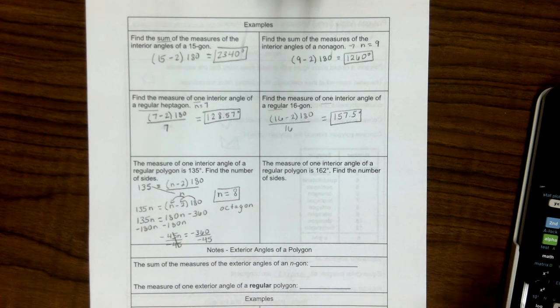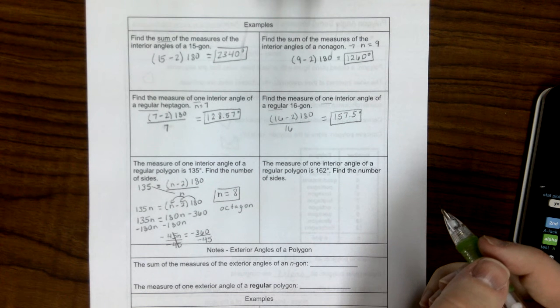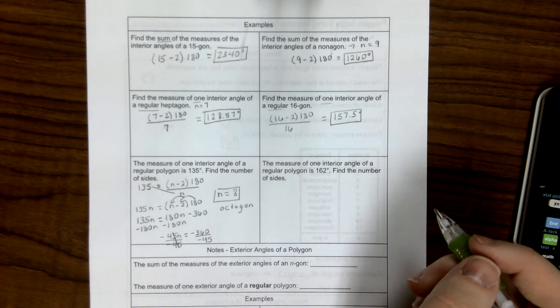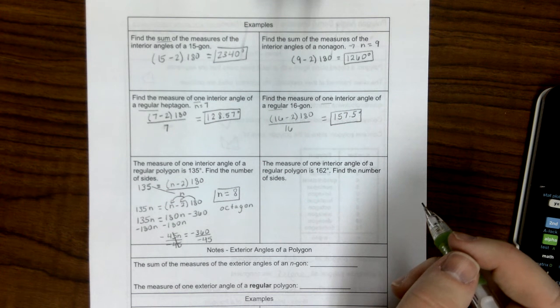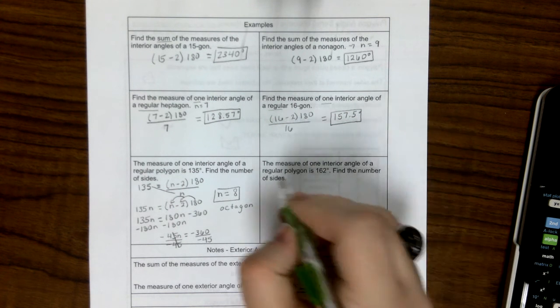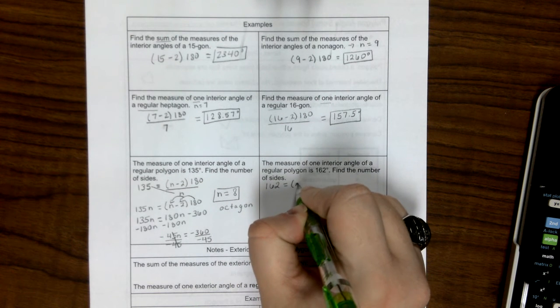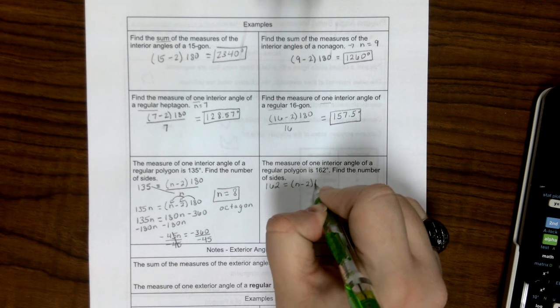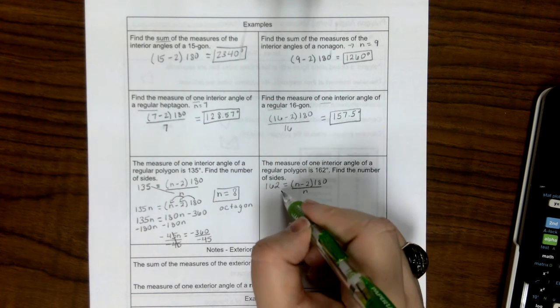Okay? So again, go ahead and do it. Same setup, 162 equals n minus 2 times 180 over n.